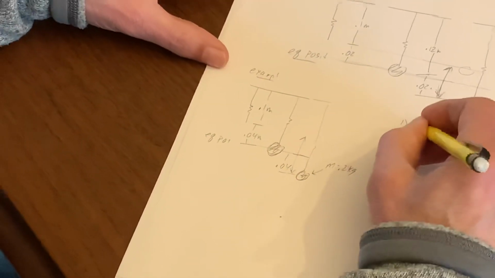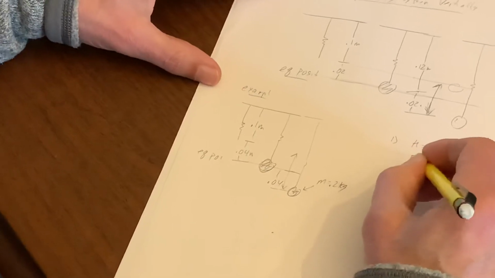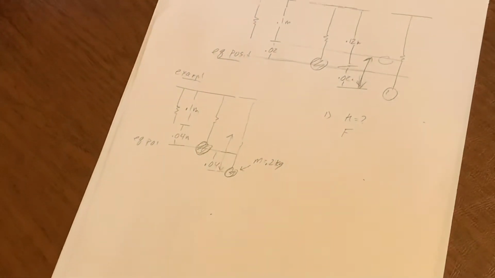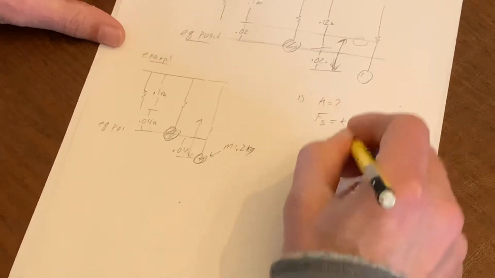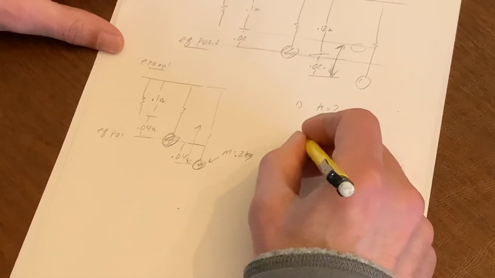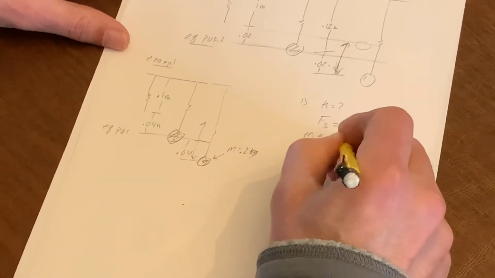Number one, let's find the spring constant. Well, what is the spring constant? If this is the same as before, I can just use my spring relationship. So the force on the spring is going to be equal to kx. And obviously, the force on the spring now is gravity, which is mg, equal to kx.